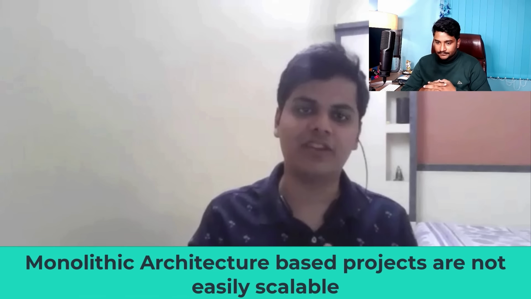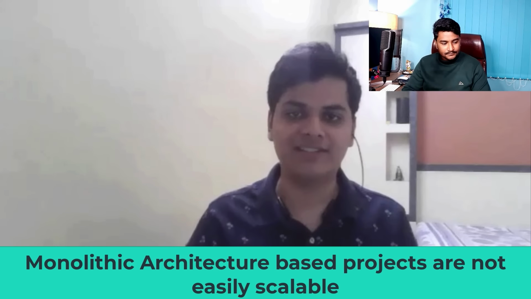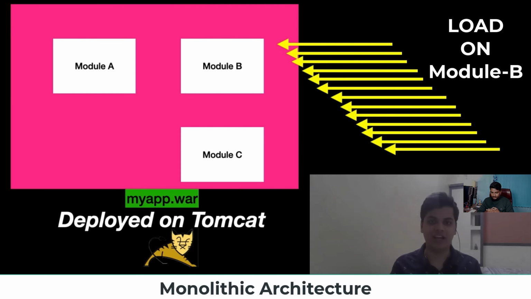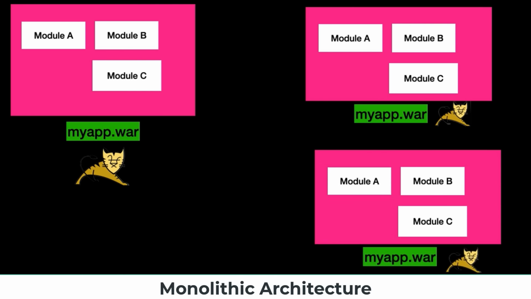So in case of monolithic, if we want to scale, for example during IPL season when we are expecting three times the requests, we have to scale the entire application, not just the scorecard module.